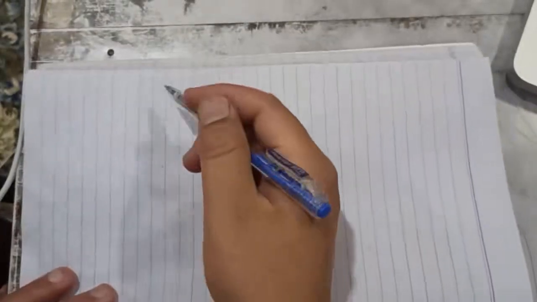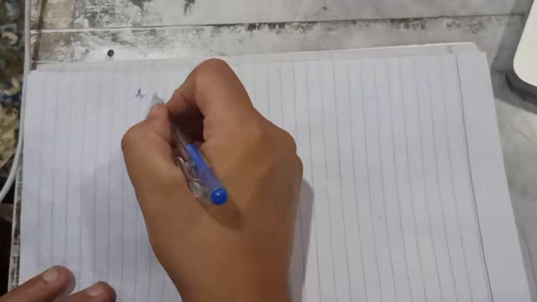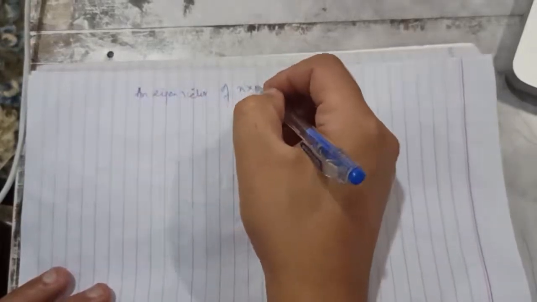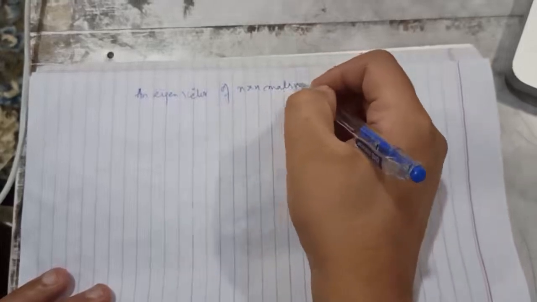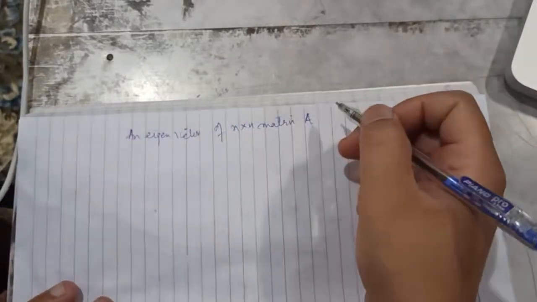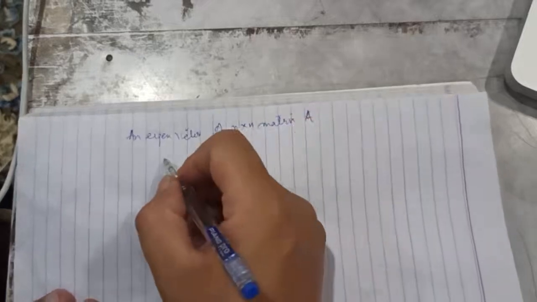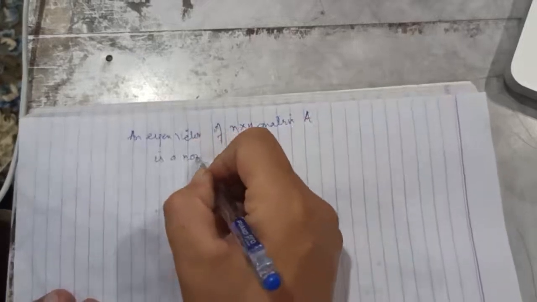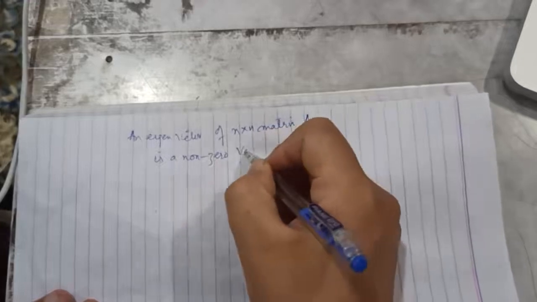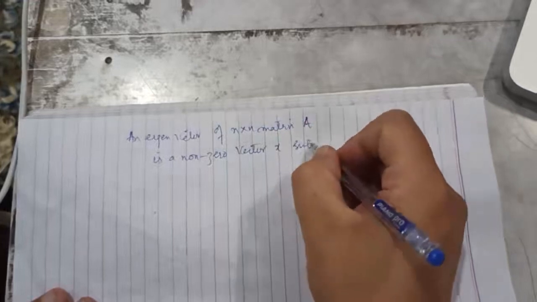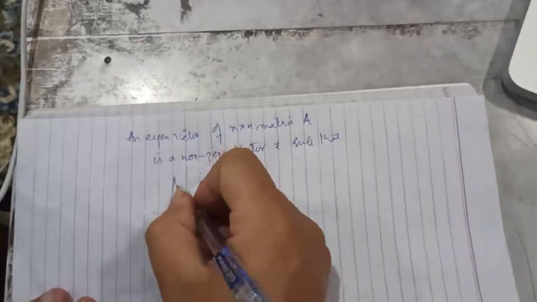So we can define an eigenvector of an n cross n matrix A as a non-zero vector x such that you have Ax is equal to lambda x.